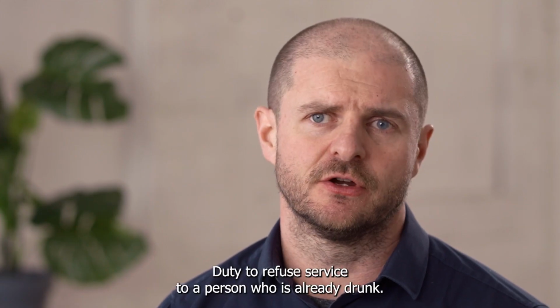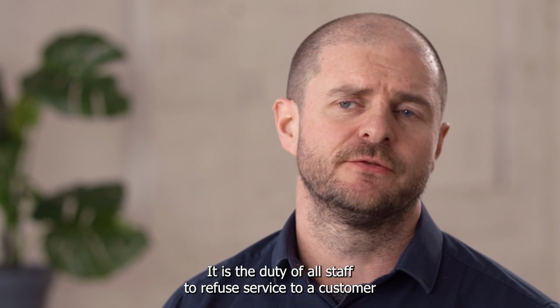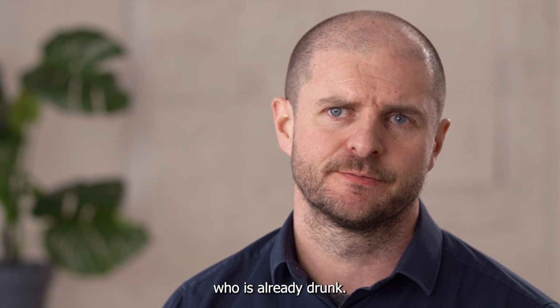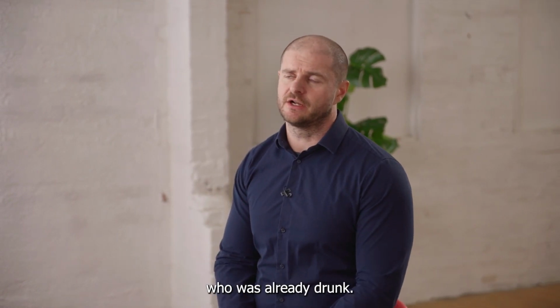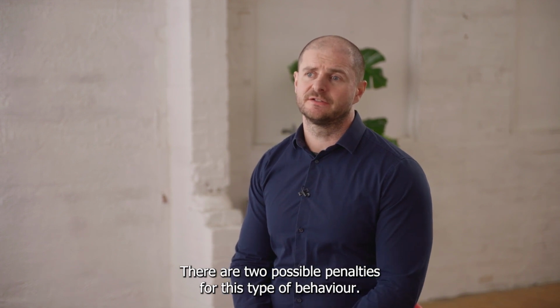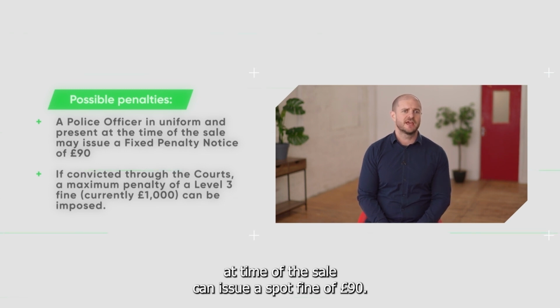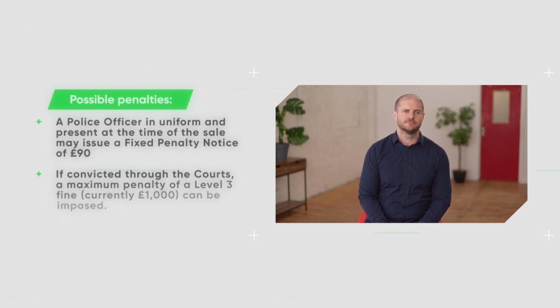Duty to refuse service to a person who is already drunk. It is the duty of all staff to refuse service to a customer who is already drunk. It is also an offence to attempt to purchase alcohol for somebody who is already drunk. There are two possible penalties for this type of behavior. A police officer who is in uniform and present at the time of the sale can issue a spot fine of £90. If prosecuted through the courts, a level 3 fine of £1,000 can be issued.